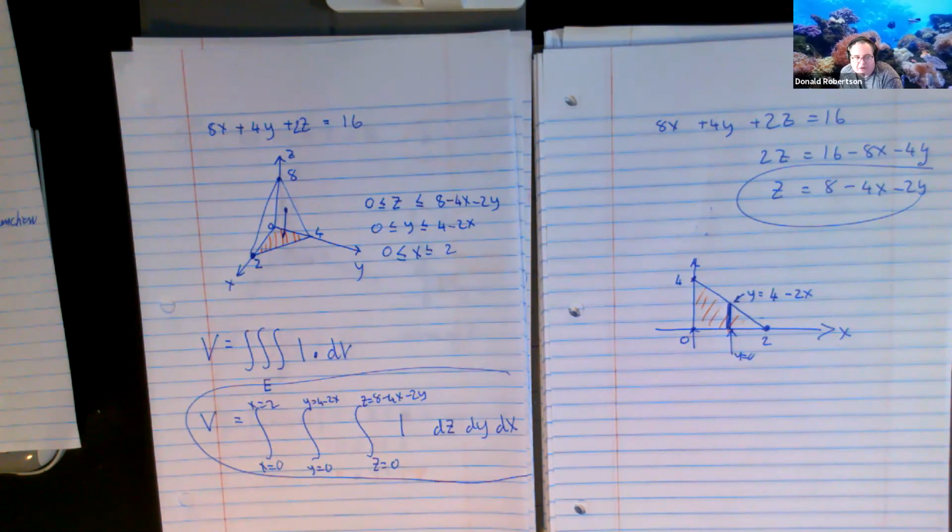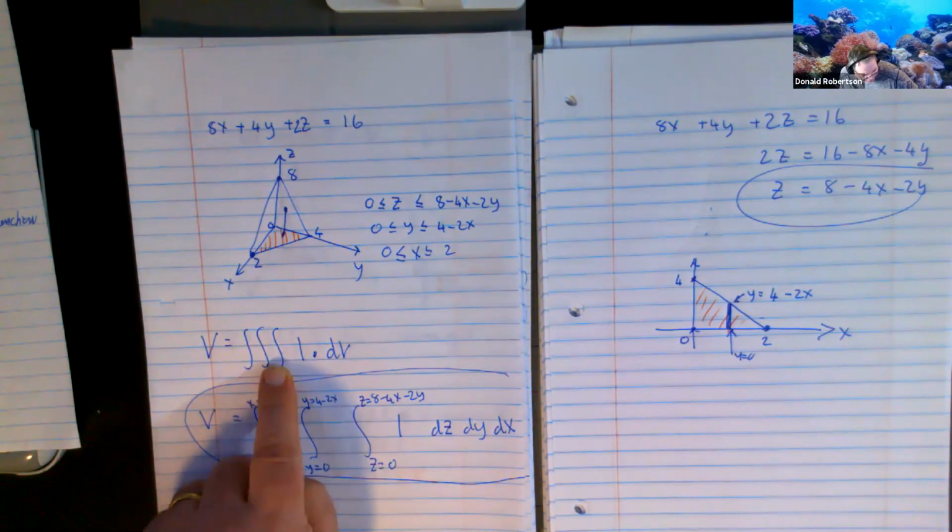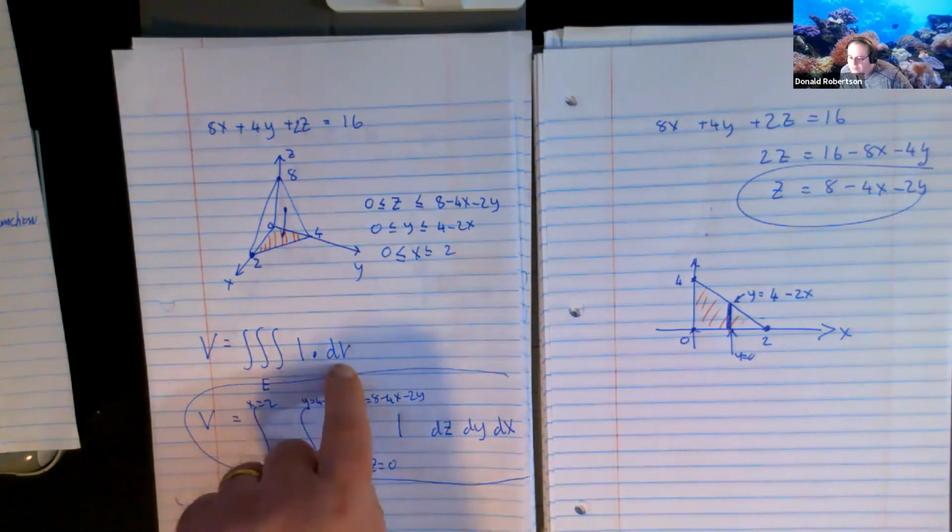Right, so if you're ever asked to find the volume of a shape in so many words, it's going to be the region E triple integral of 1 dV.